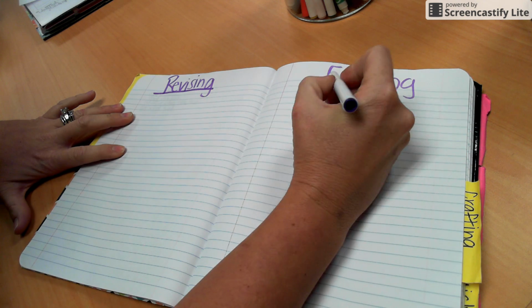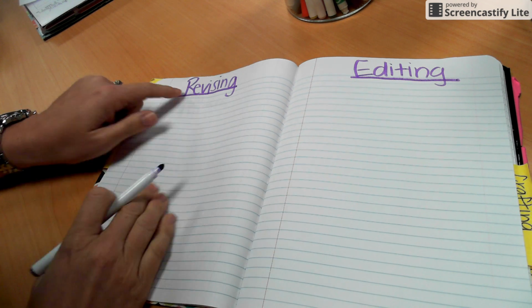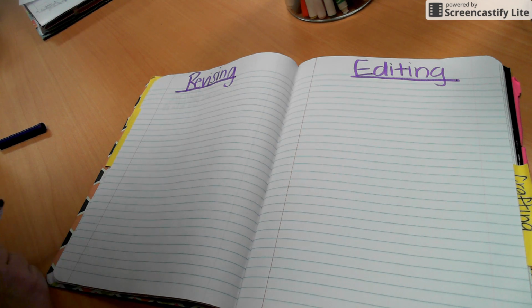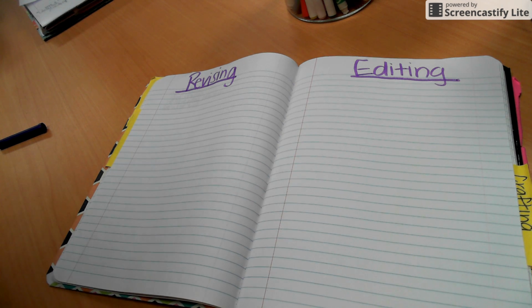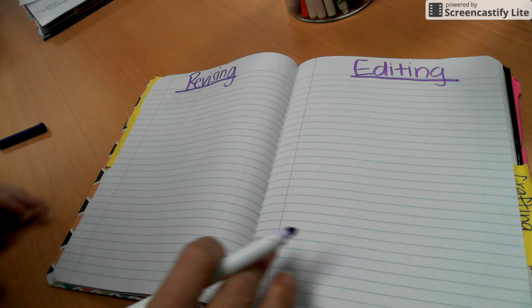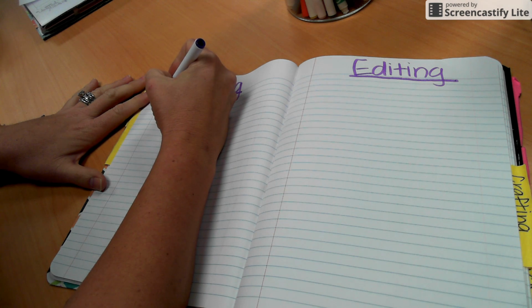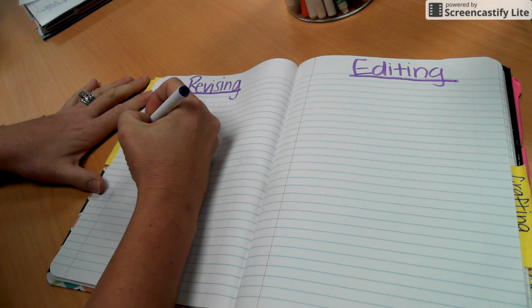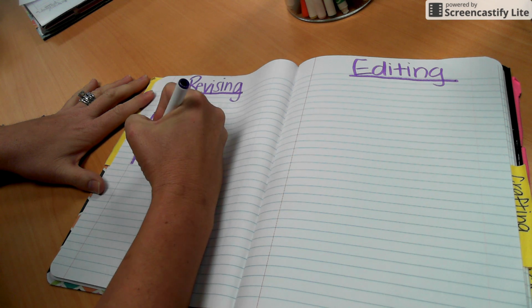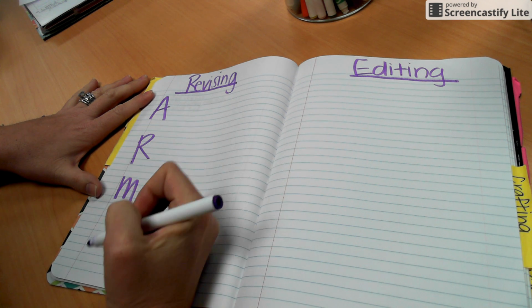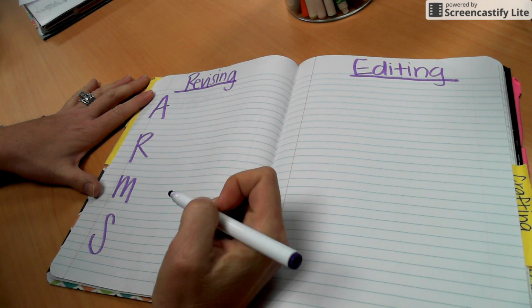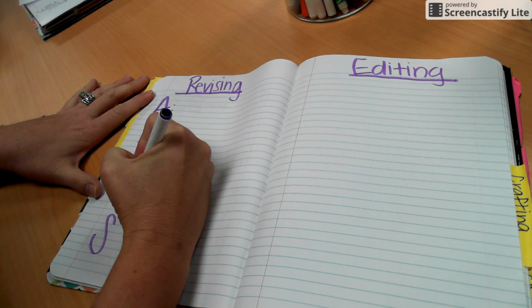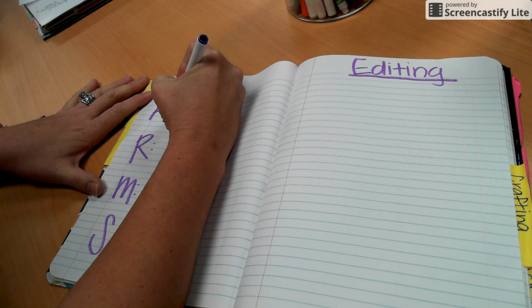So there are 2 different steps. And the first step would be the revising. And a good acronym or easy acronym to help you remember all the steps for revising is called ARMS. So let's put an A, R, M, and S. Okay, so the A stands for add.